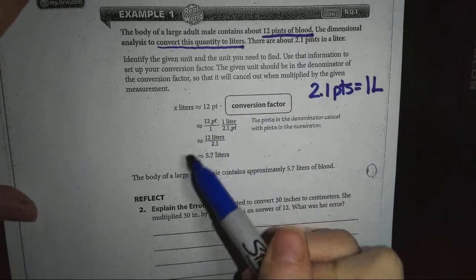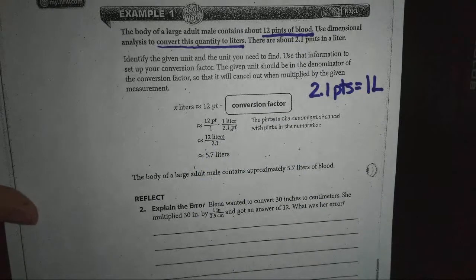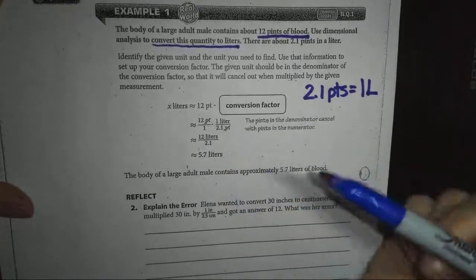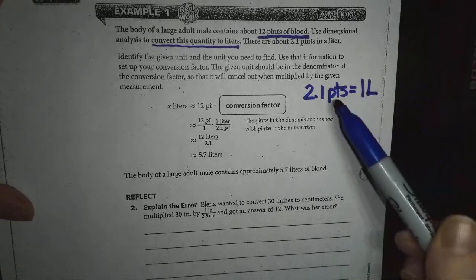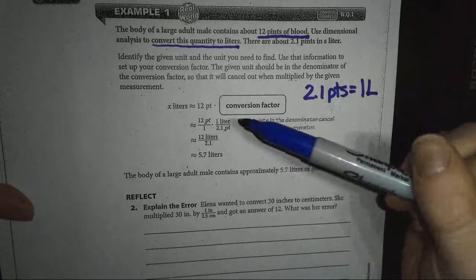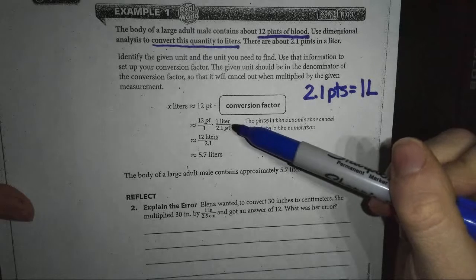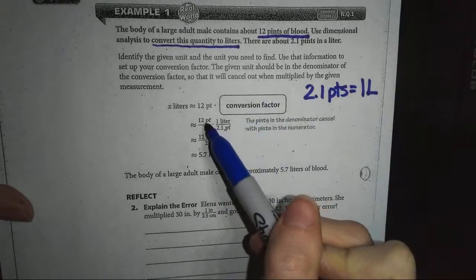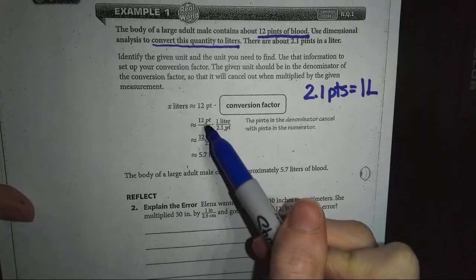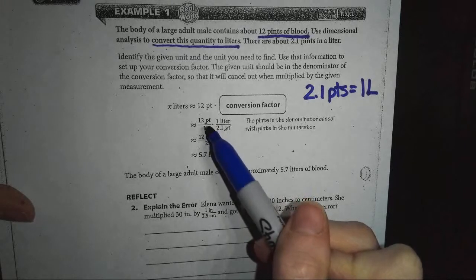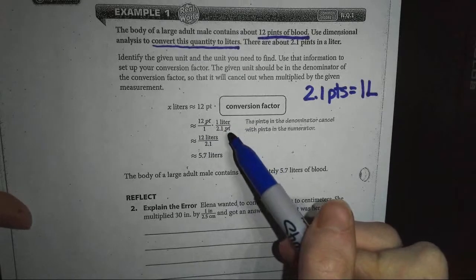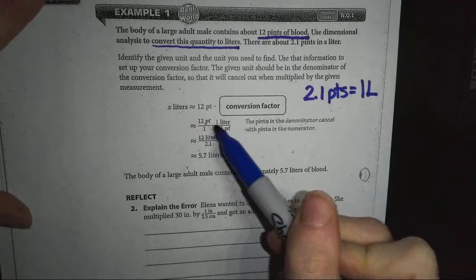Now we're going to put that over 1 because we can always put fractions over 1 and they're still the same. And we're going to multiply that by a conversion factor. We know 1 liter and 2.1 pints are equal. The way that they get this conversion factor is they say, okay, what is the unit on my given amount? And here, my given amount is pints. Since that is in the top in this fraction, I want it to be in the bottom in this fraction because then they cancel out.